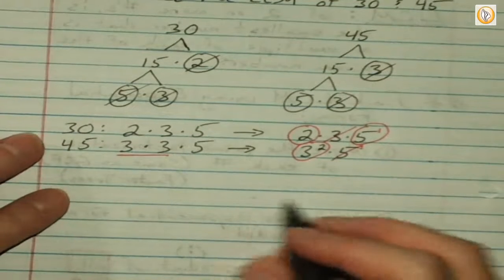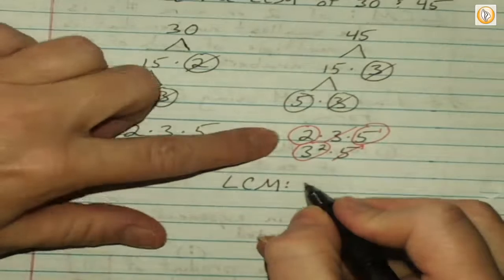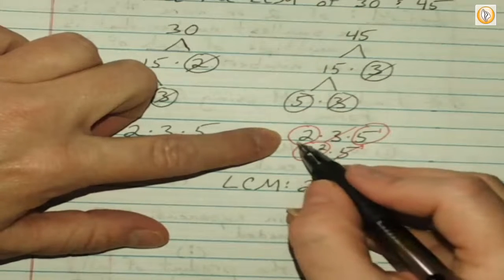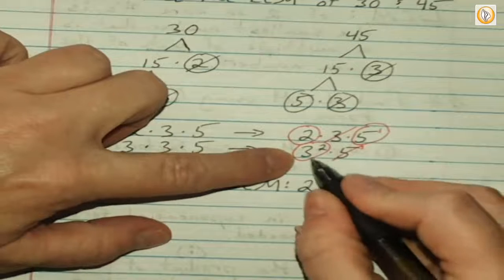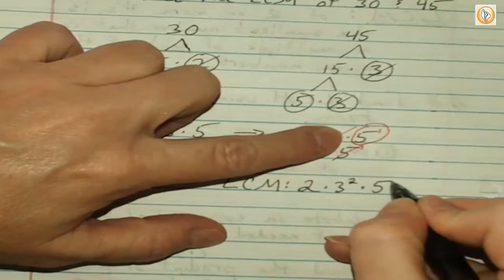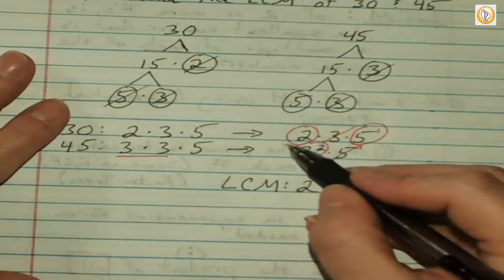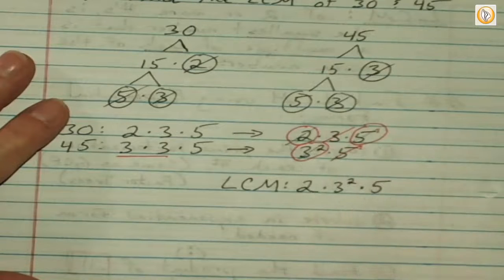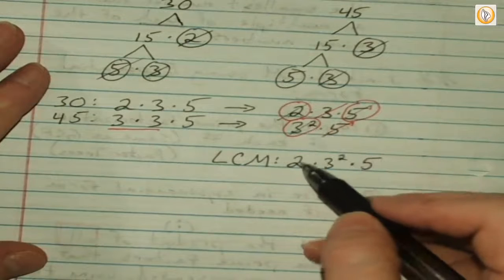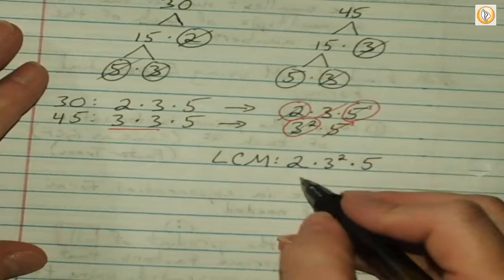Now I'm going to rewrite it, times 3 to the 2nd power times 5. So I'm going to cross out the ones I just wrote down. Do y'all see what I did? I took the ones I circled and I wrote them out, multiplied by each.